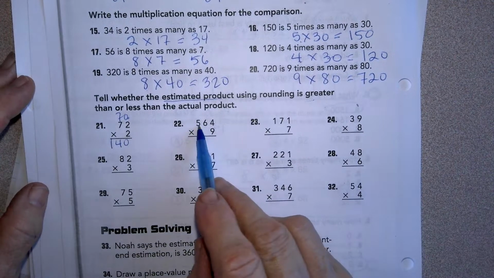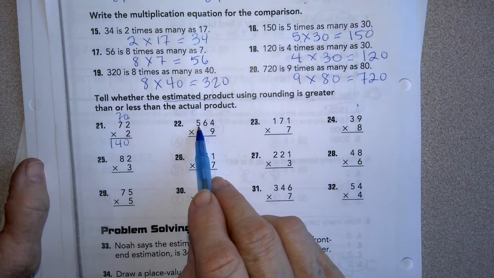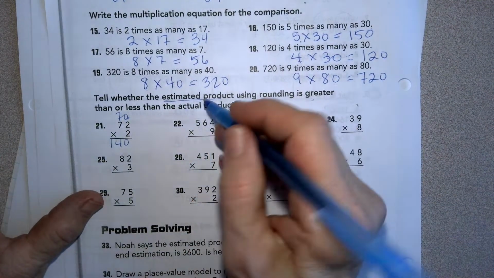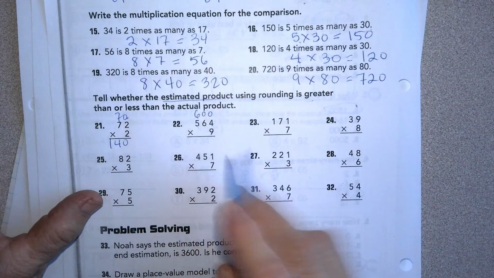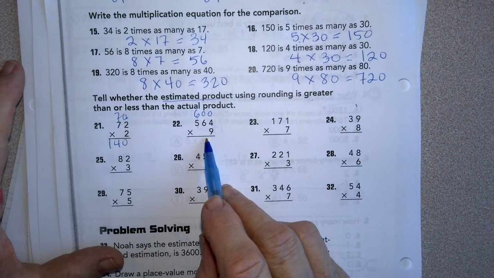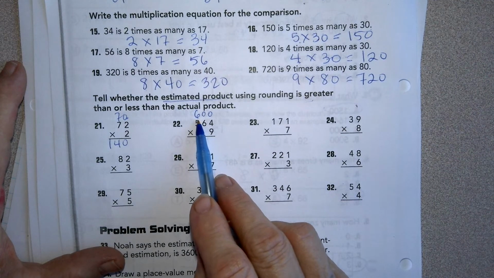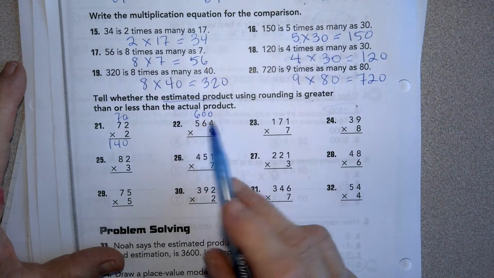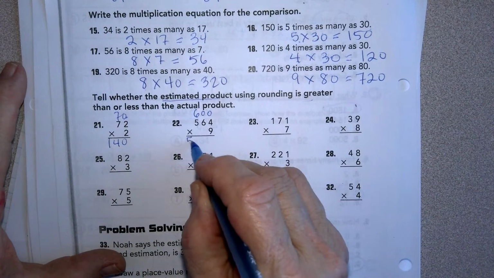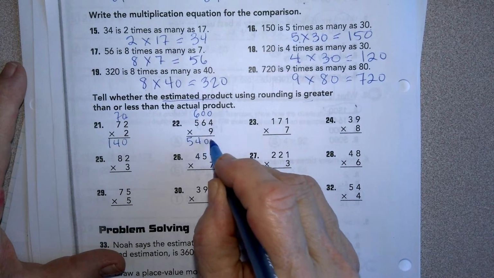Okay, this one, is it going to be 500 or 600? 600. So it's closer to 600, so do that first. And then 9 times 6 is what? 54. With how many extra zeros? 2. So 5, 4, 0, 0.